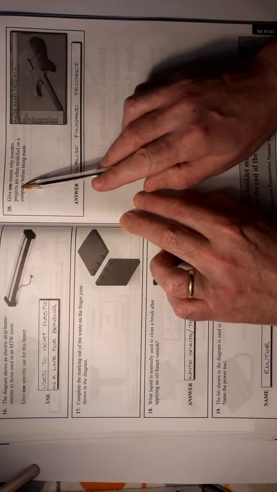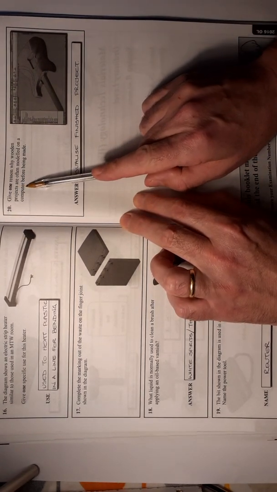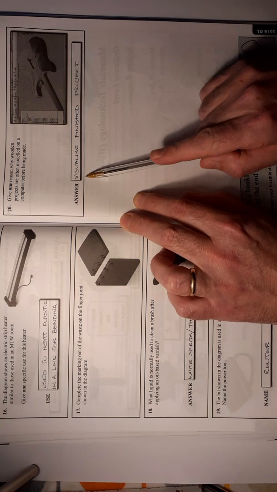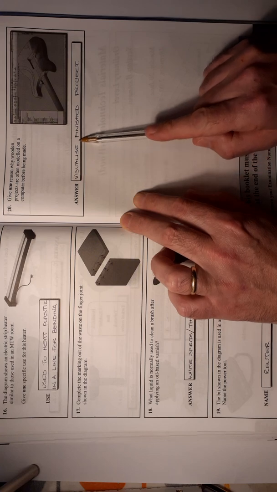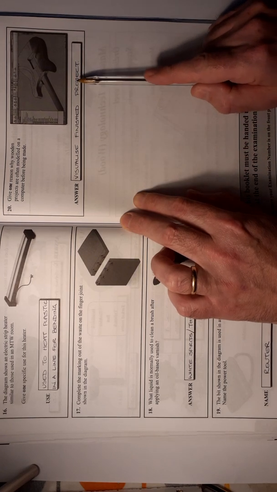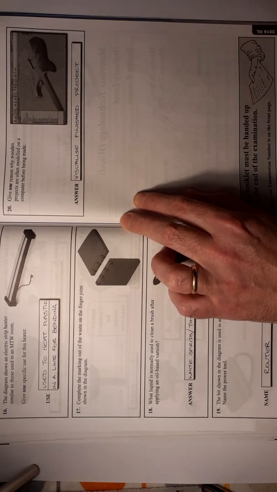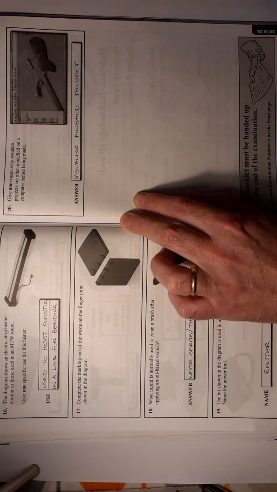Give 1 reason why wooden projects are often modelled on computer before being made. One reason could be to visualise the finished project, see what it looks like before you make it. And that completes the 2016 Ordinary Level.